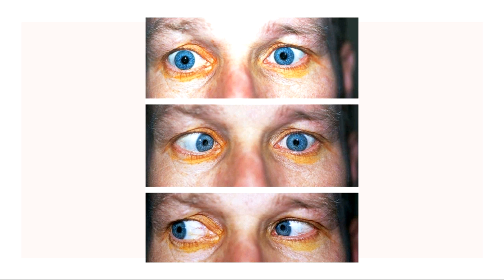So this is the patient looking straight ahead. We're going to say this is the right eye and this is the left eye. The patient was asked to look to the left, and the right eye adducted, but the left eye would not abduct. And when he's asked to look over here, the right eye would abduct and the left eye would adduct. So we conclude that here's the problem, the left eye, which cannot abduct. And so that's a left sixth nerve palsy.